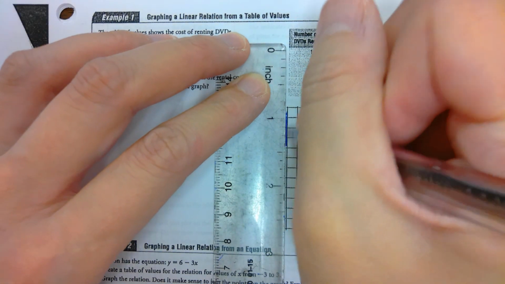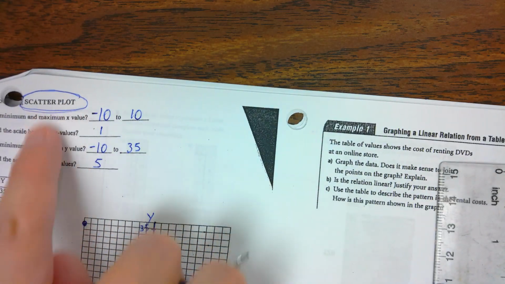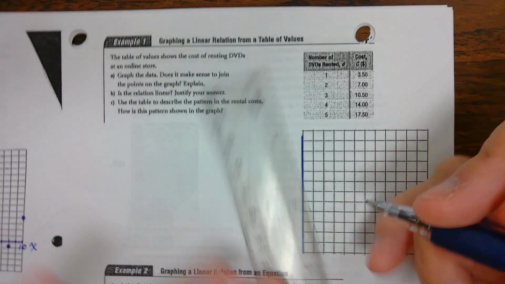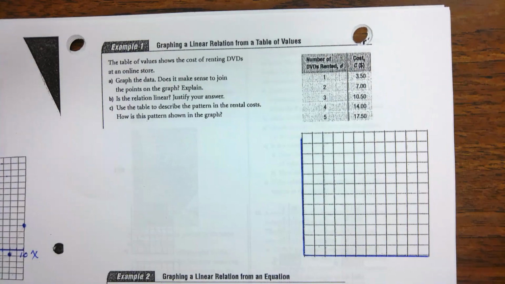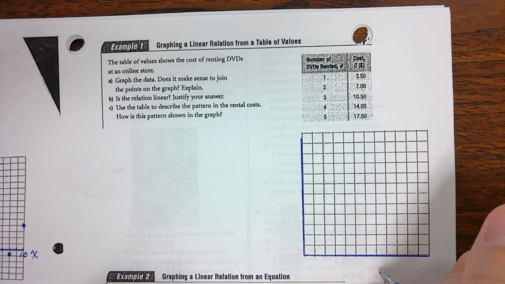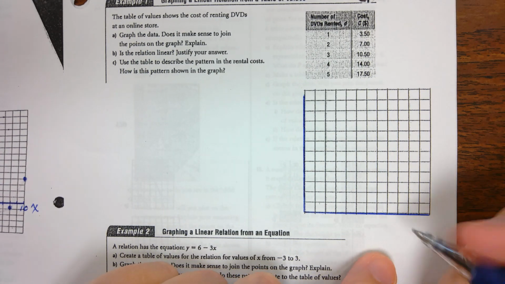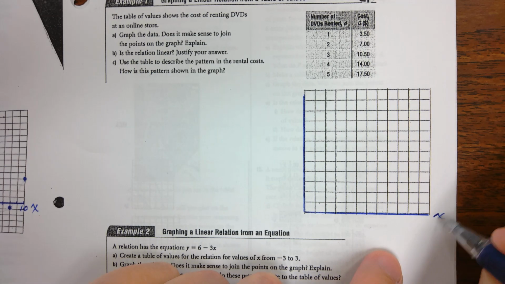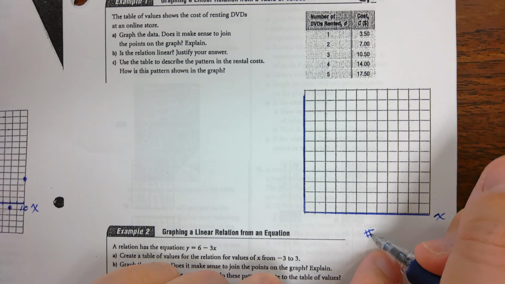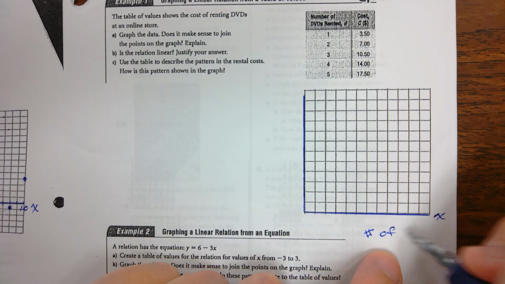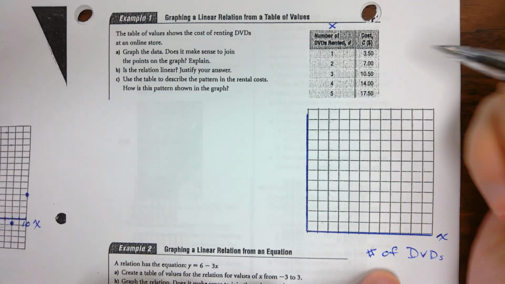You know how yesterday we talked about, like we did all this on the side like this? I don't need you to do it on the test, but think about it mentally. Okay. So, what goes here? What's on the bottom? The number of DVDs. Alright, remember this is your X and this is your Y.